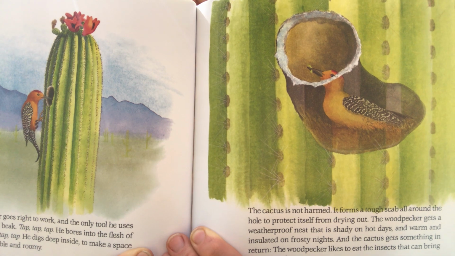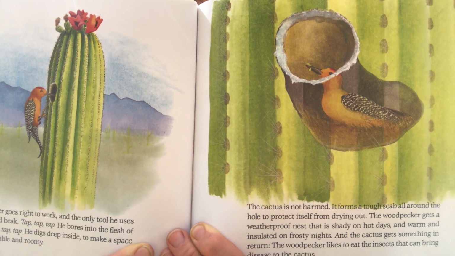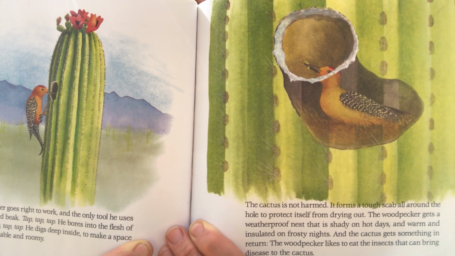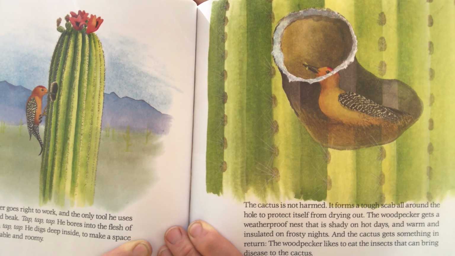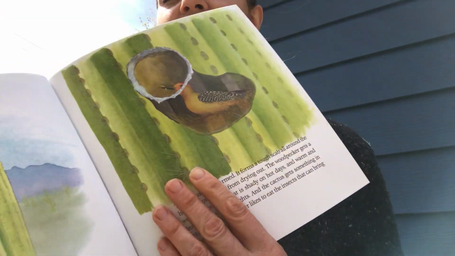When I was in Arizona, I could see those little woodpeckers and their little holes in the side of the saguaros. Some of the saguaros are as tall as a house. Old, 200 years, 300 years old.